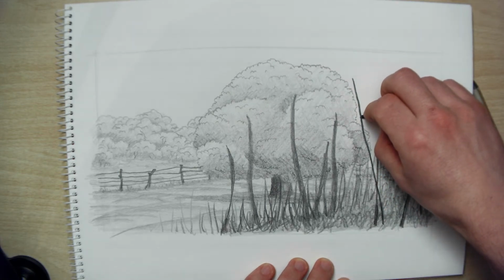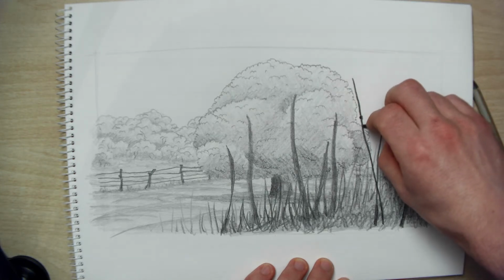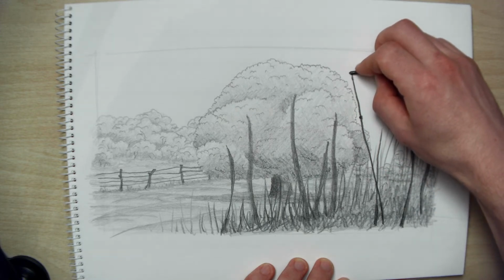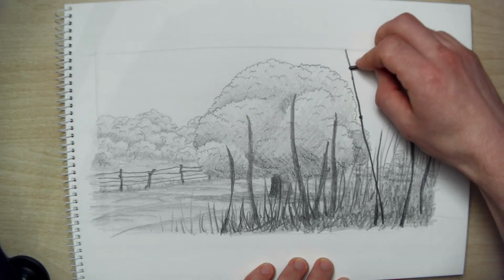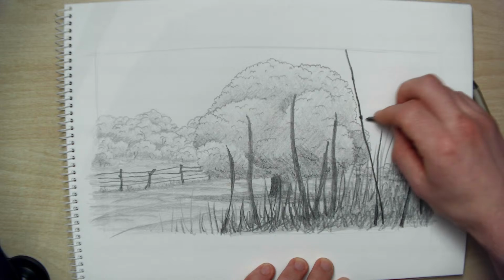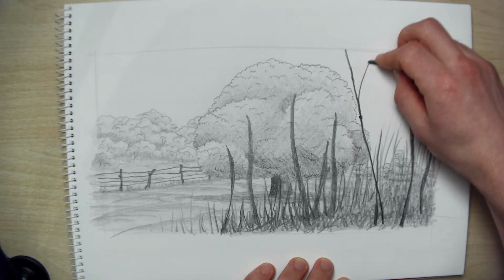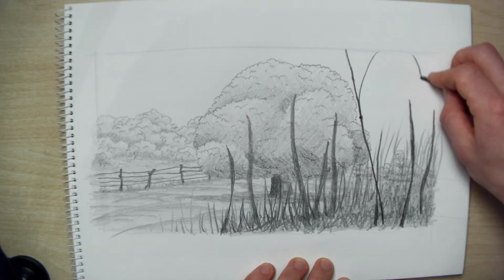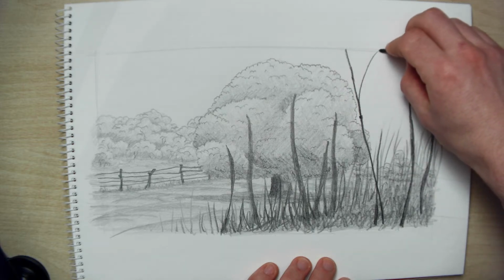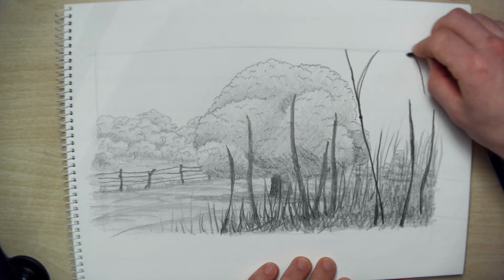Then there's a little knot in here, and then there's another blade sticking out, or maybe it even goes up all the way in the sky, and then right here to the other side we've got this blade coming down like that. How's that? I think that's pretty neat.